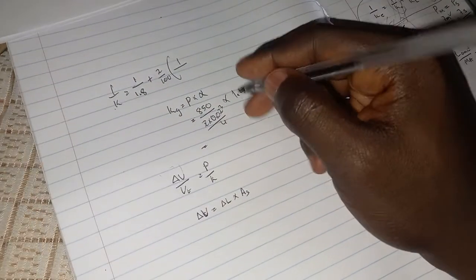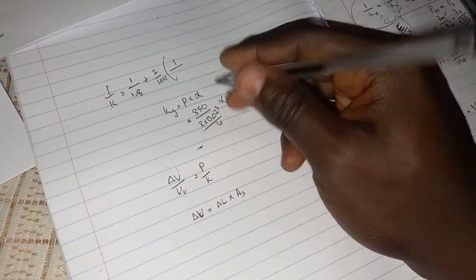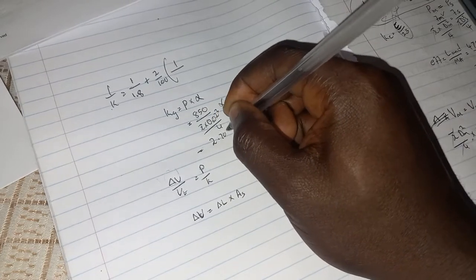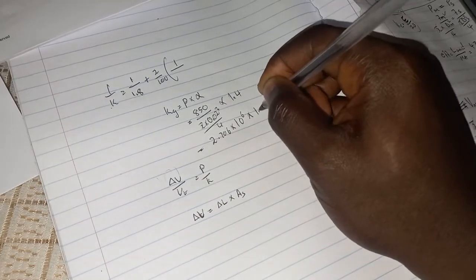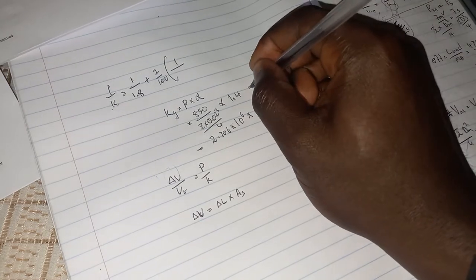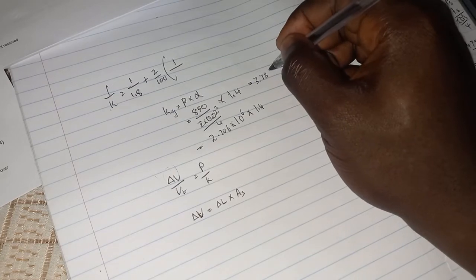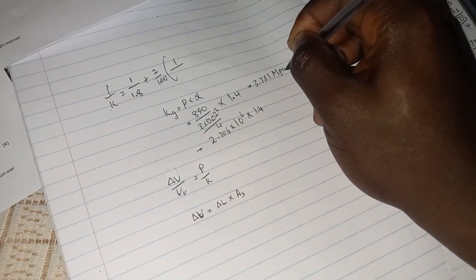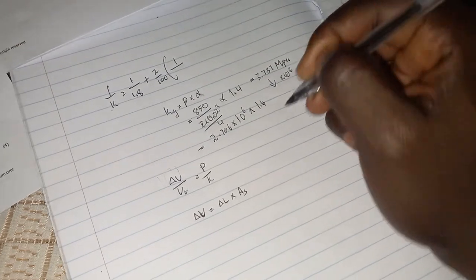Okay, so our pressure will be equal to 2.706 times 10 to the power 6 multiplied by 1.4, right? So this will give us 3.787 megapascal, right? Megapascal. So let's just write it as 10 to the power 6.